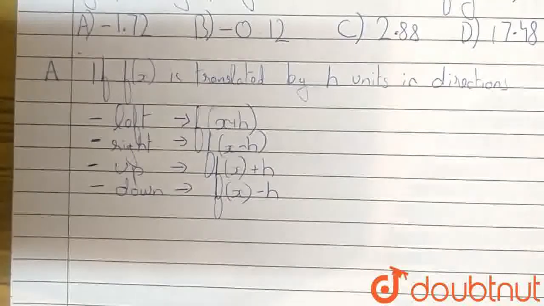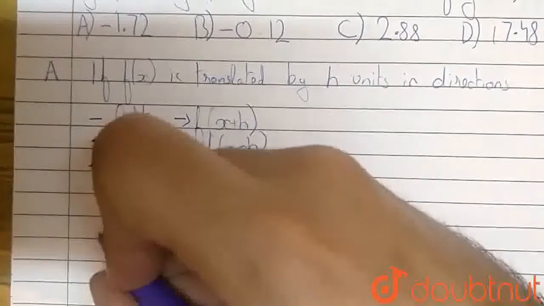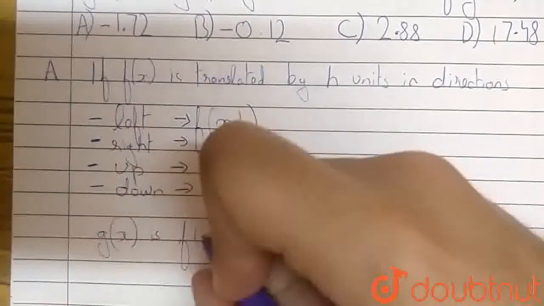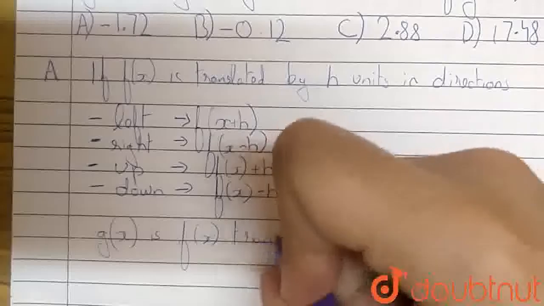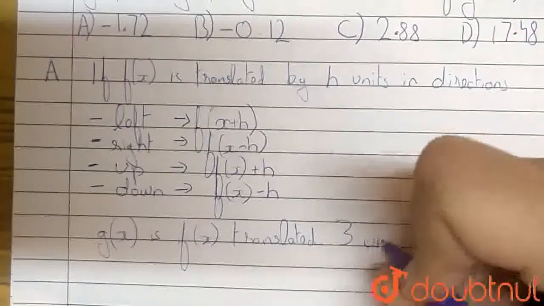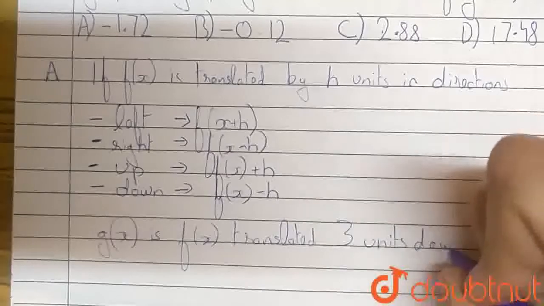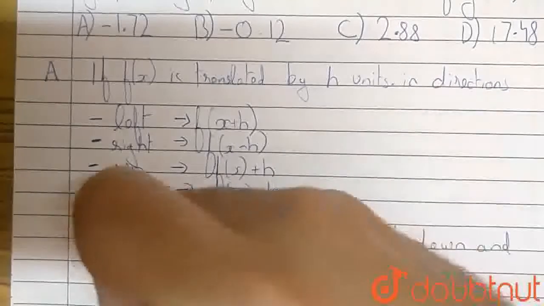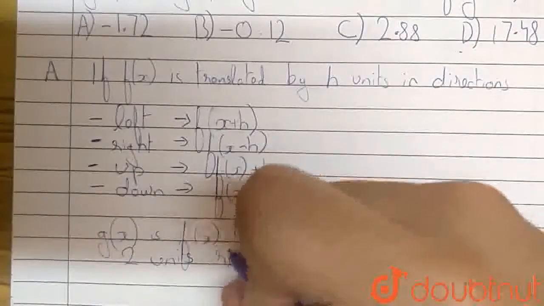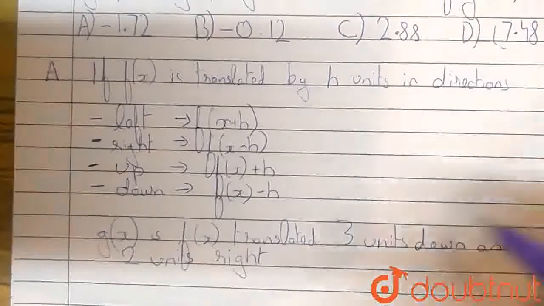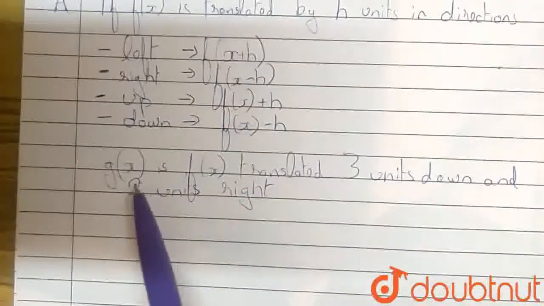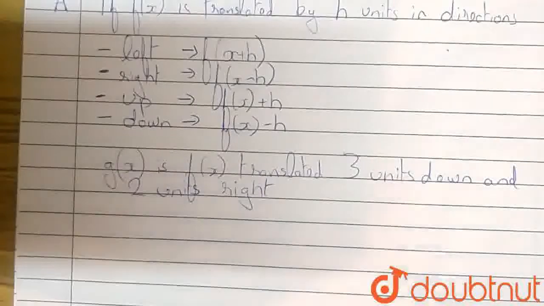So now that we know these translation rules, g of x is f of x translated 3 units down and 2 units right. So this is what is given to us in the question: 3 units down and 2 units right. So we must translate f of x to get the value of g of x.